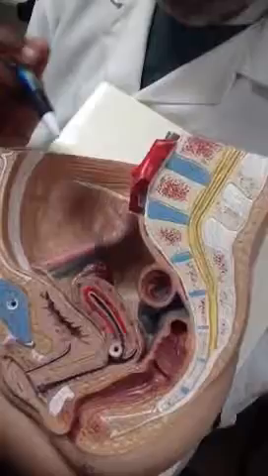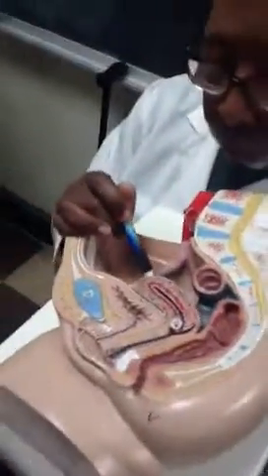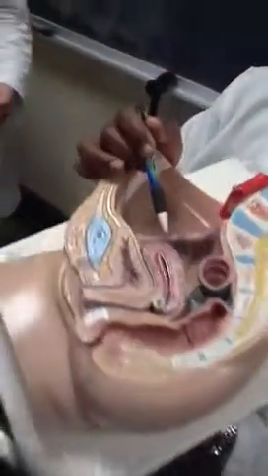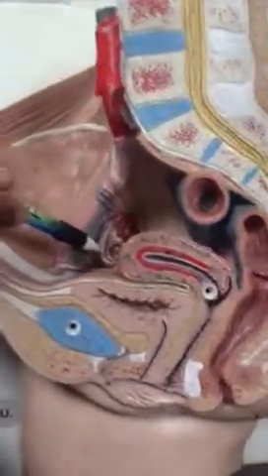Next to that, you have the infundibulum. Infundibulum is right here in pink. That's just the second part of the fallopian tube. Midway is the ampulla. This is where the ovum will stop after it's released from the ovary.